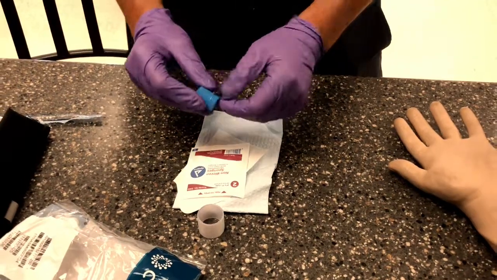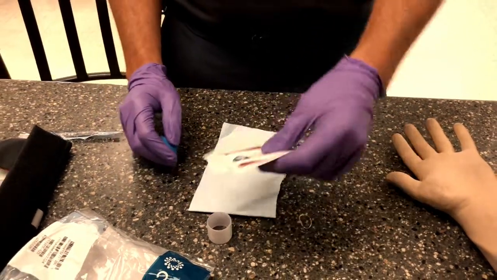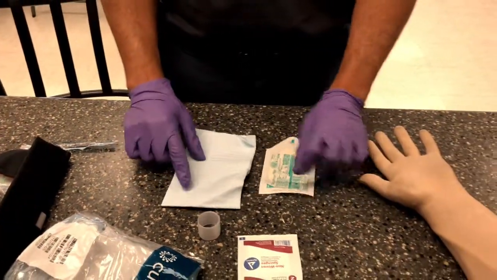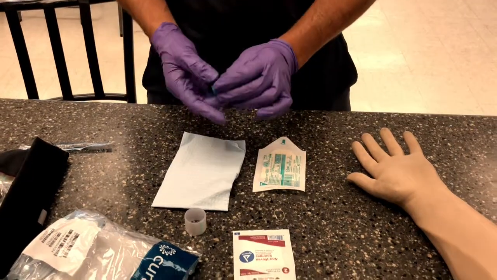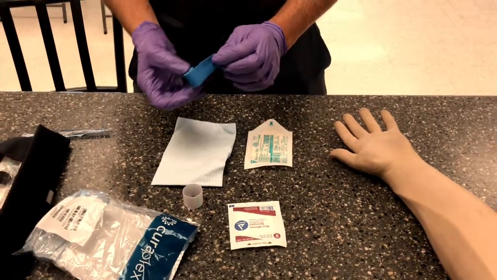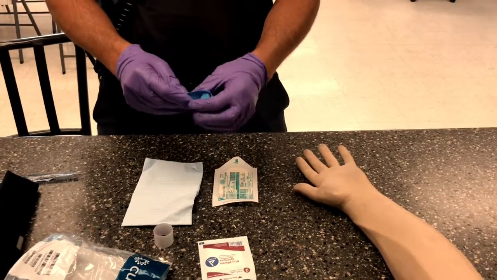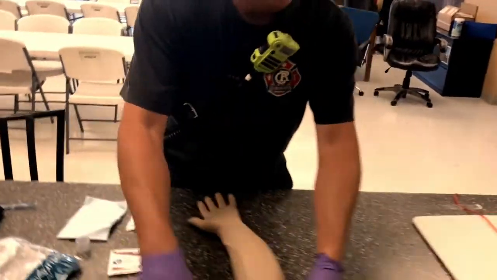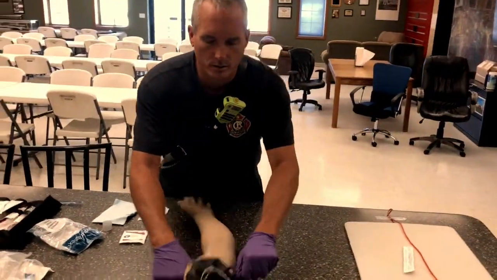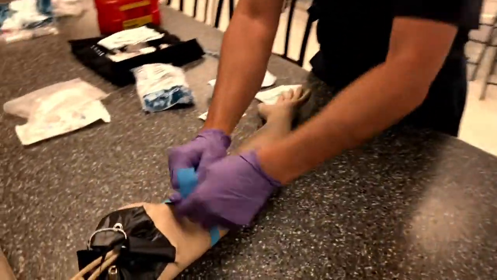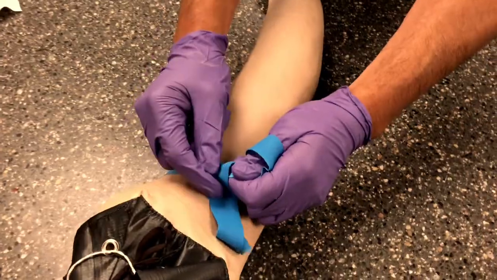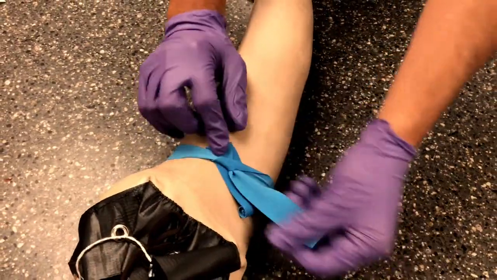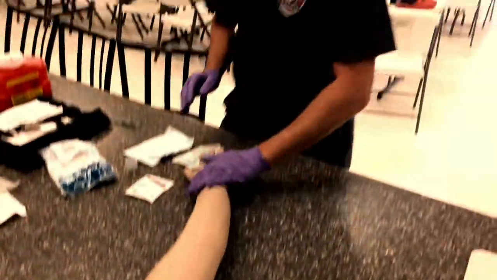We have our tourniquet, our 2x2, our Tegaderm, our towel, and our tape. First thing we're going to do is identify on the patient which arm we want to use to start. And I always stress start high on your tourniquet. We'll get that on good and tight. Just tighter is always a little bit better, so we can get a good fill on these arms.